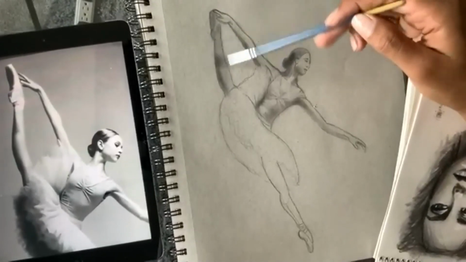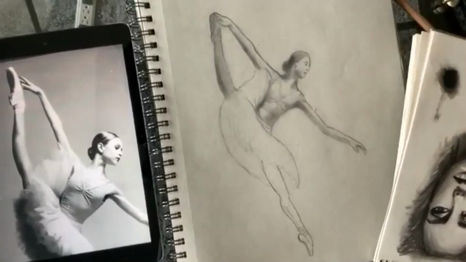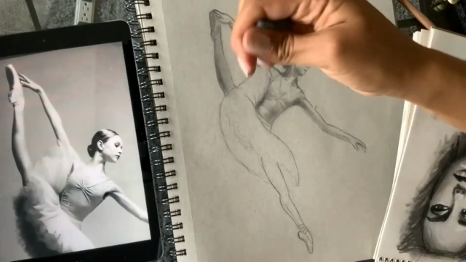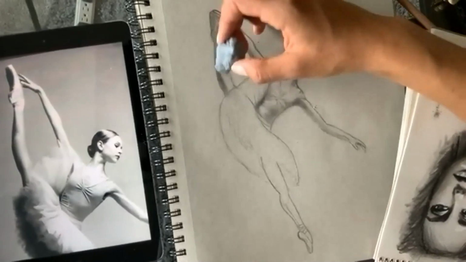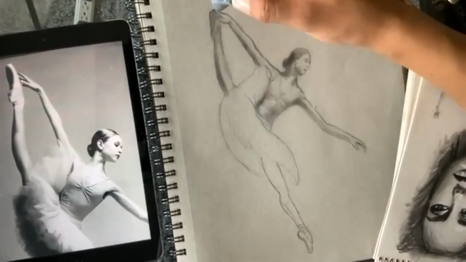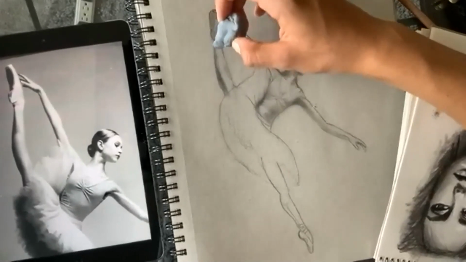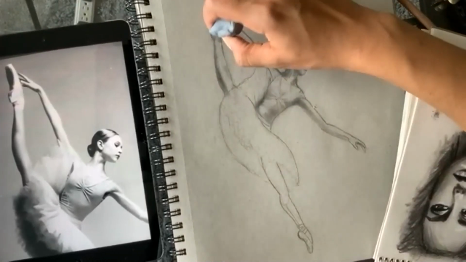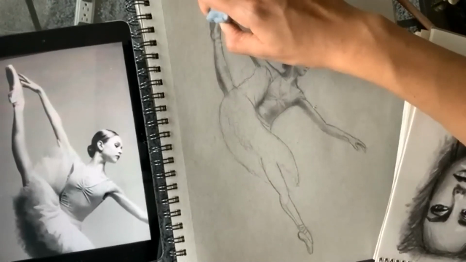And then over the rest of the leg, you will just continue to blend it, because what you want to do, especially if your sheet is white, is grab your eraser after and go over the areas that are the lightest, so you can really see the difference, or the highlights, and draw with an eraser.